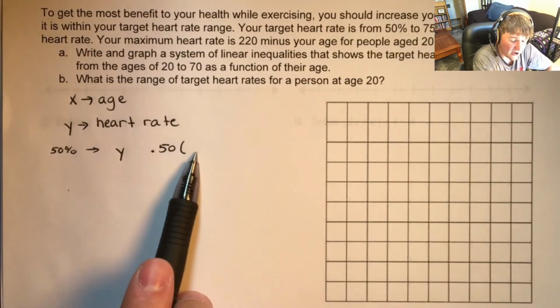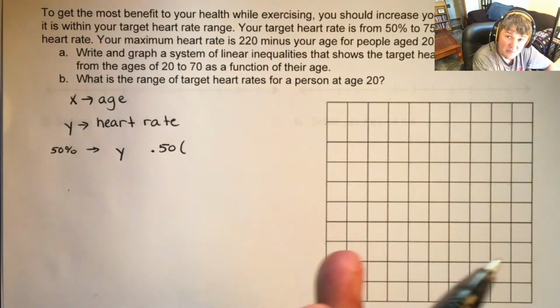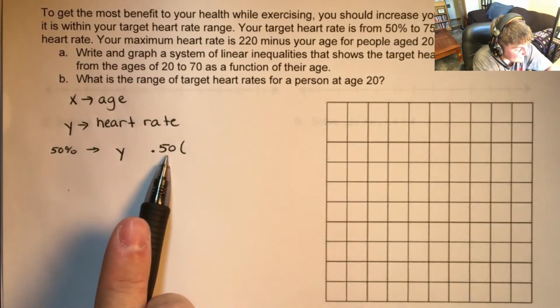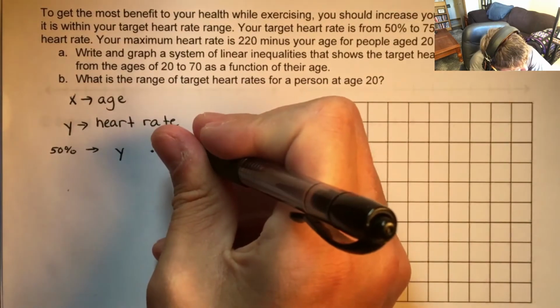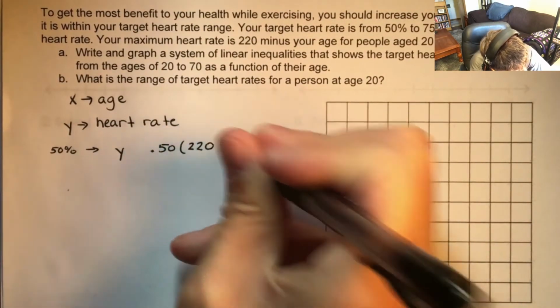50% of indicates multiplication. If I wanted to find 50% of something, you would take 0.50 and multiply it by what I'm looking for. So I'm going to take 0.50 and multiply it by your maximum heart rate, which is 220 minus your age.